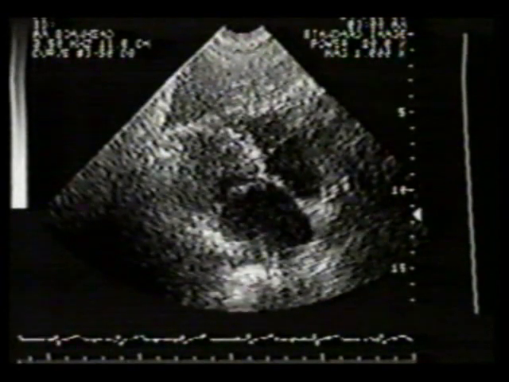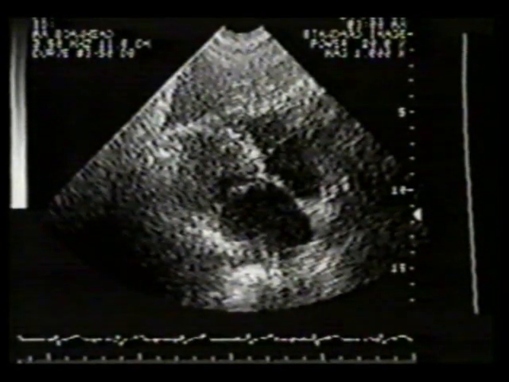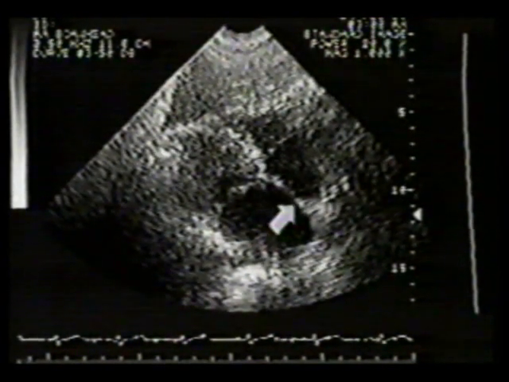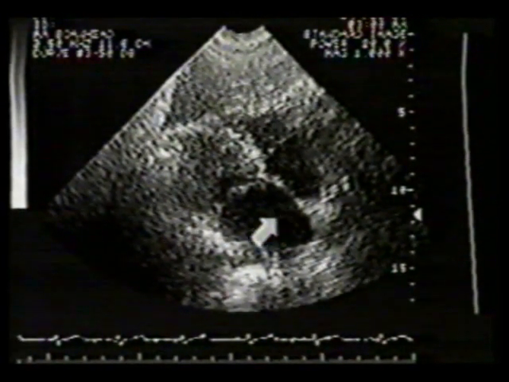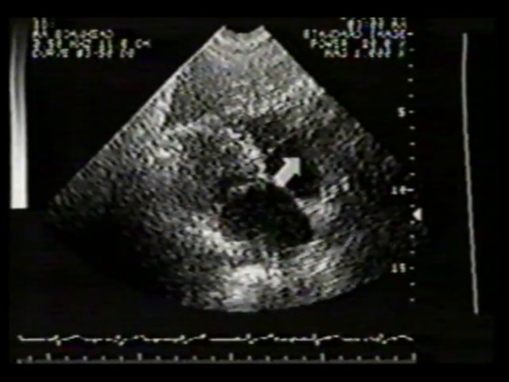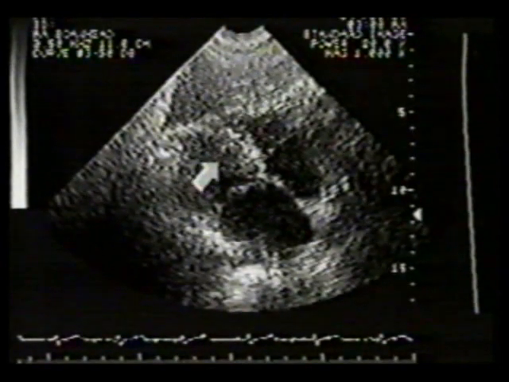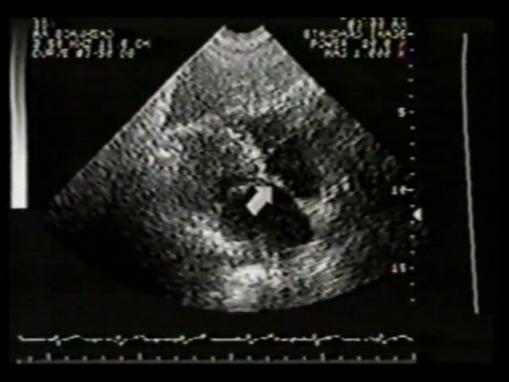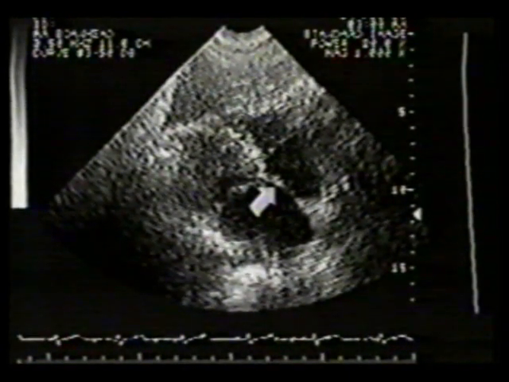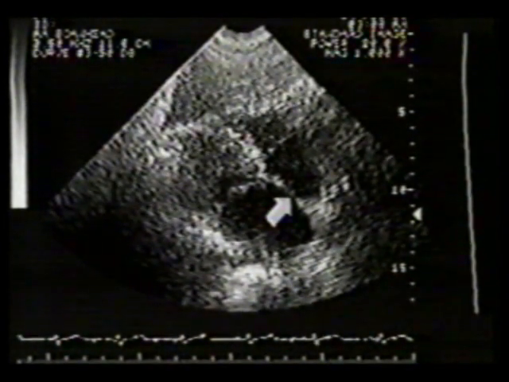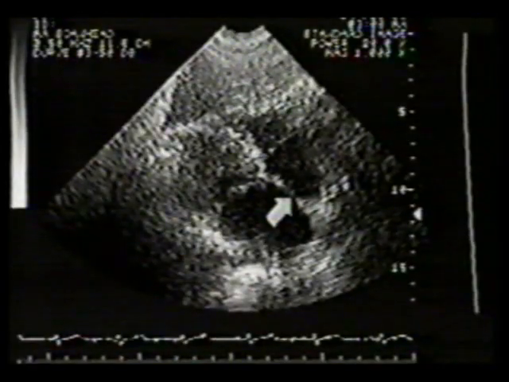In this subject, the transducer with subcostal four-chamber orientation has been angulated to image the atrial septum. This is the left atrium, and this is the right atrium. The right and left ventricles are not completely in view. This is the lower portion of the atrial septum, where ostium primum defect occurs. The septum is very thin in the region of the foramen ovale. This is the location for ostium secundum defect.